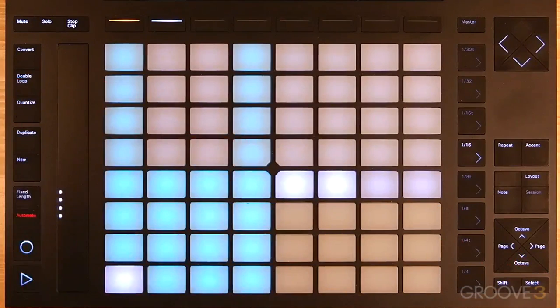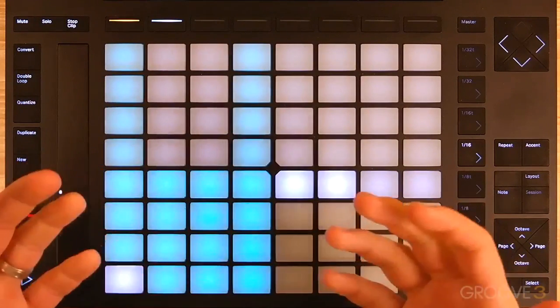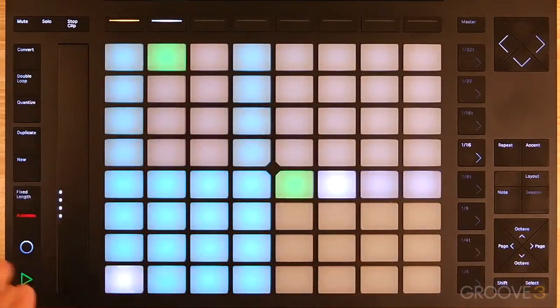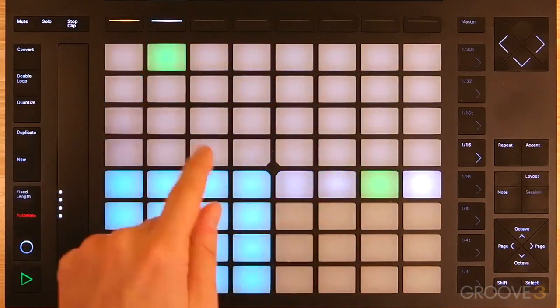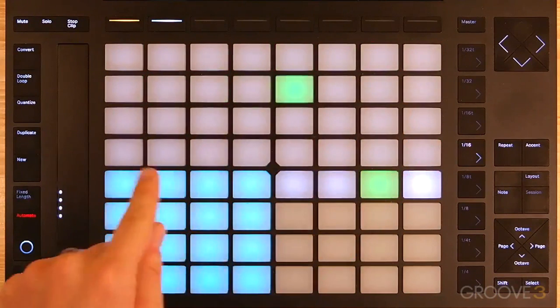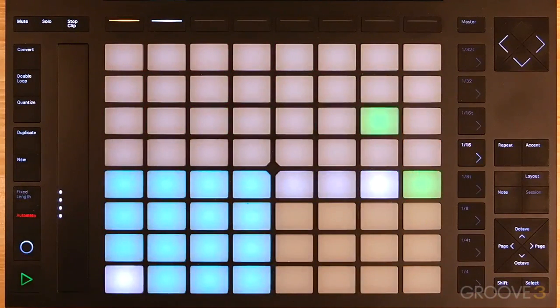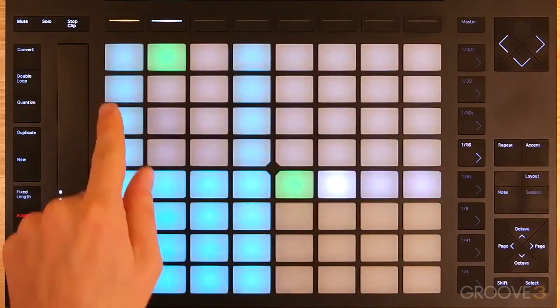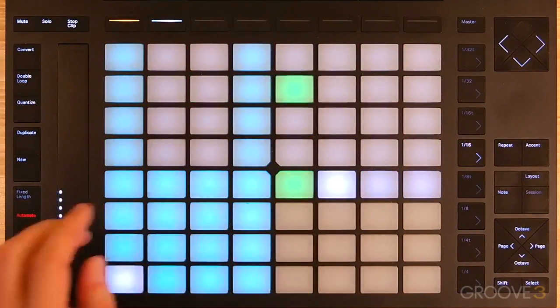Now when I hit play, I'm going to follow playback or follow the playhead. So here's bar 1, there's bar 2. Next we'll flip over to bar 3 with nothing on it, and bar 4 with nothing on it. We'll go back to bar 1 and follow along that playhead.